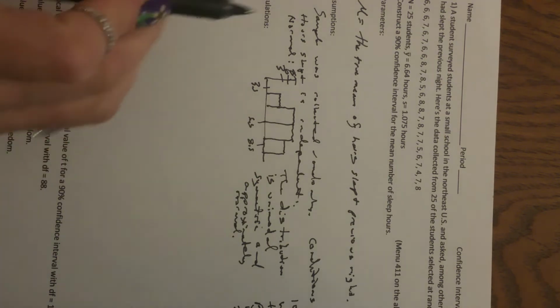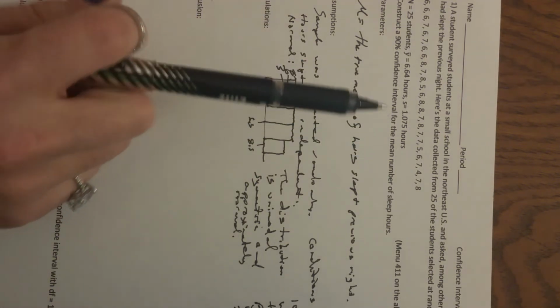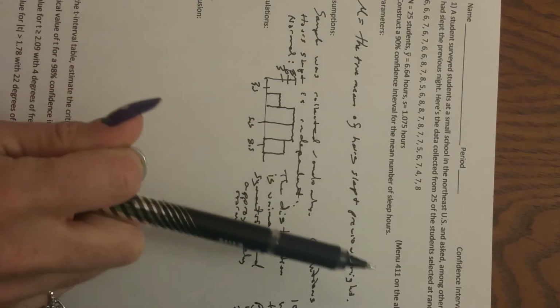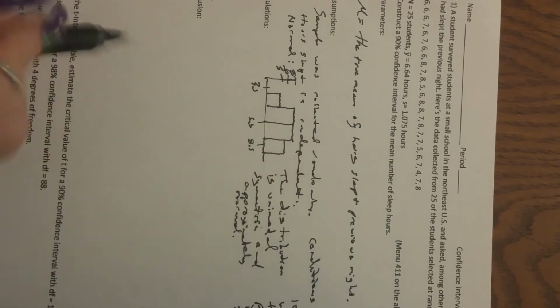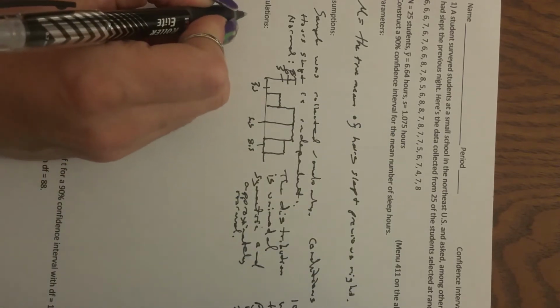Okay, so somewhere on my work I got all of that in. So let me pull that over again, so you can see it all. There's my conditions. All right, my calculation, I am going to do a T or a Z. Do I have the mean and standard deviation of the original population? No, I don't. So I have to do a T interval.